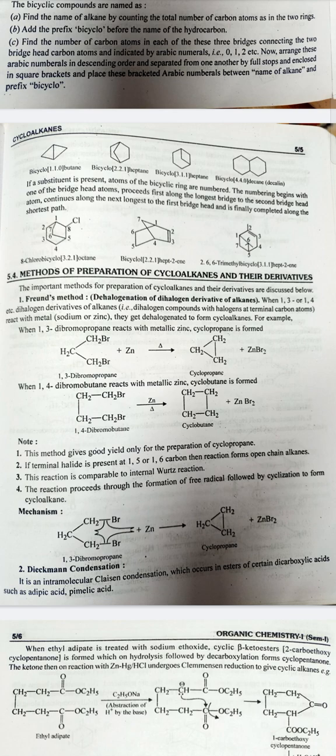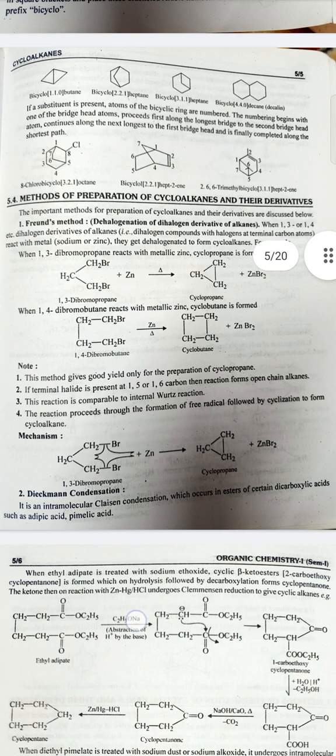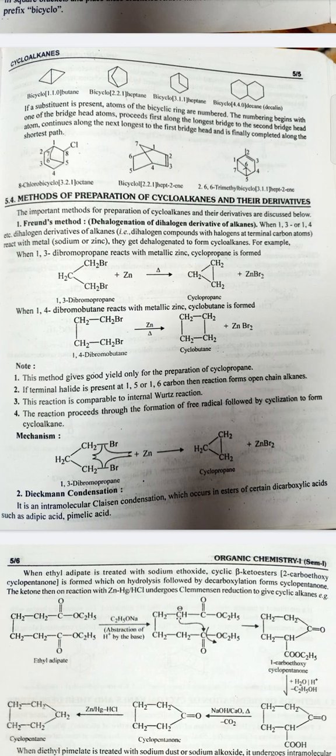Number 2. Dieckmann condensation. It is important. It is an intramolecular condensation which occurs in esters of certain dicarboxylic acids such as adipic acid, pimelic acid.